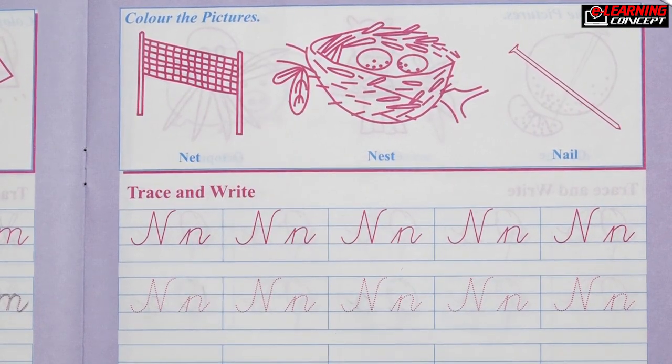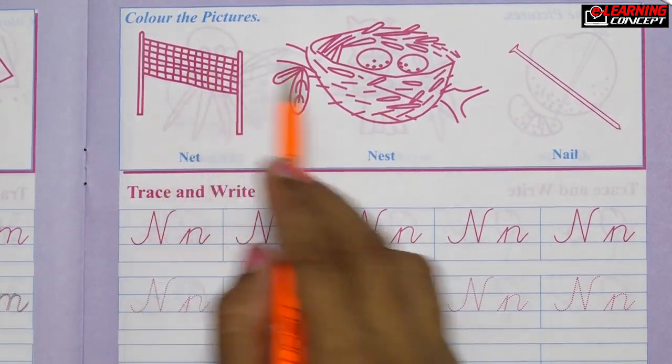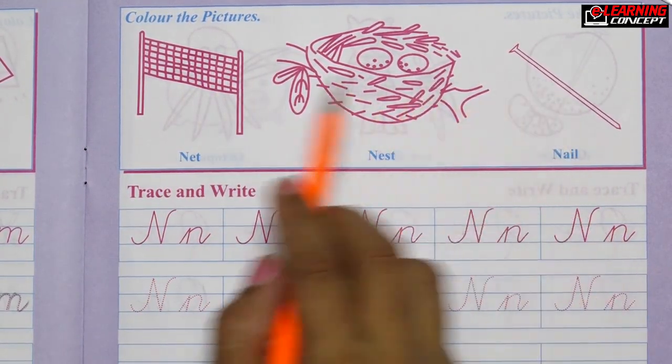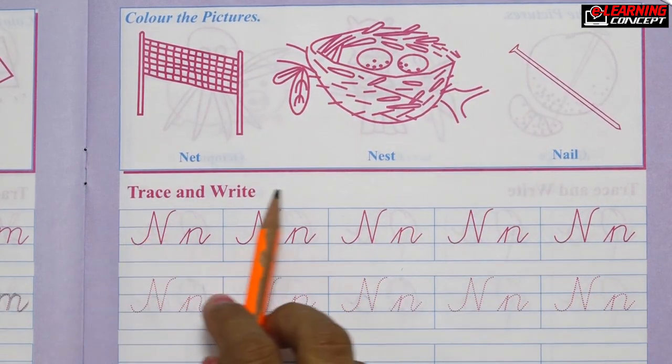Now page number 15. Look at these pictures. N for net, N for nest, N for nose. You have colored these pictures. Trace and write with me.